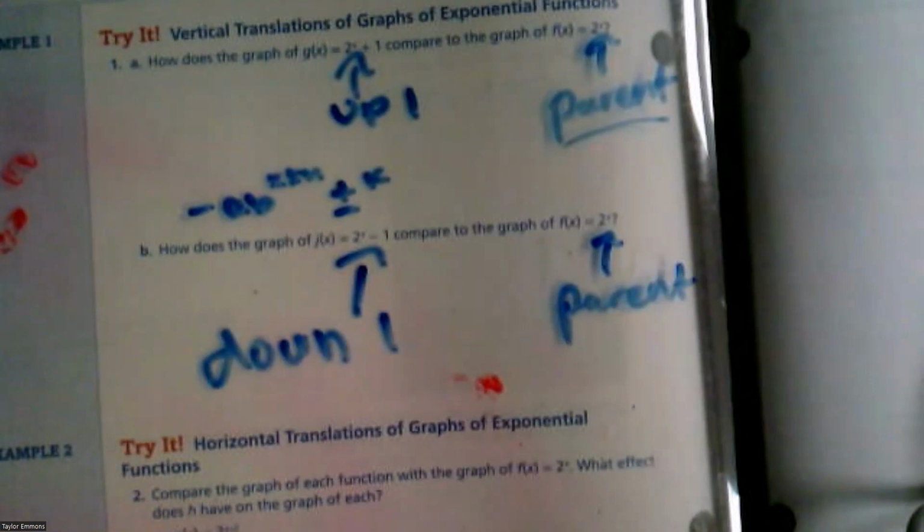On the next one, it says compare the graph to 2 to the x. What effect does h have on the graph? Okay. So coming down here, we have 2 to the x plus 2. Compared to 2 to the x, 2 to the x is our OG, our parent function.